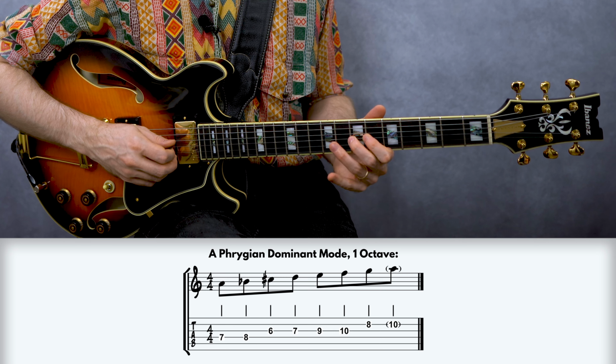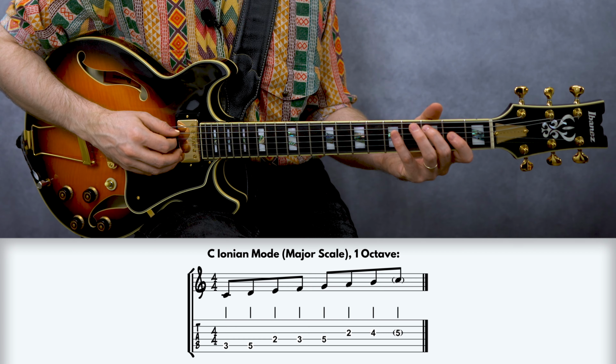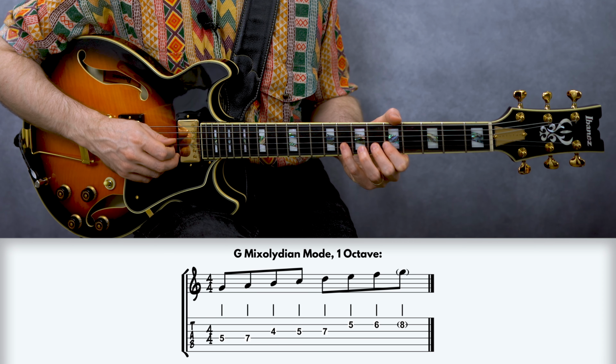As a result, when you hear me soloing over the A7 chord, I'll be utilizing the A Phrygian dominant mode, which sounds like this. And over our remaining 3 chords, we'll be utilizing basic major and minor modes derived from the key of C major, particularly the C Ionian mode played over C major 7, the D Dorian mode played over D minor 7, and of course the G Mixolydian mode over G7. Let's play through exercise number 1.